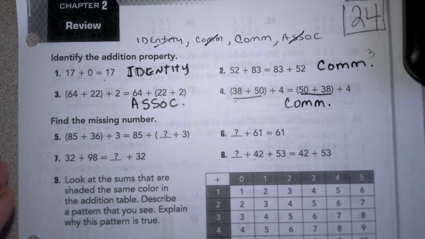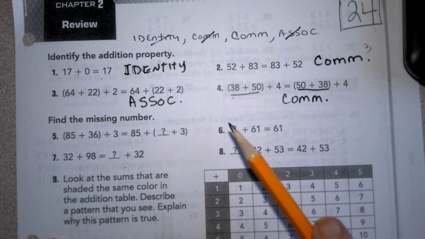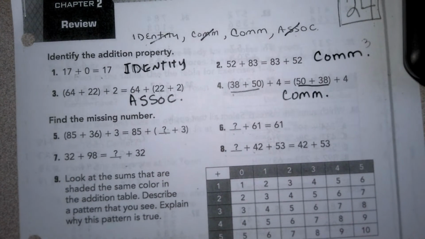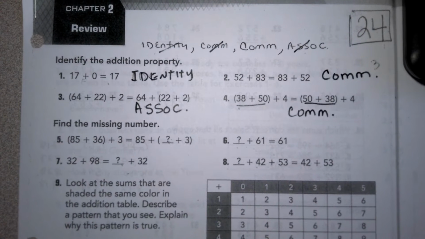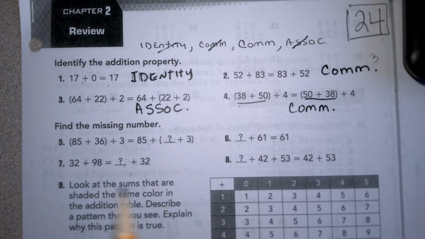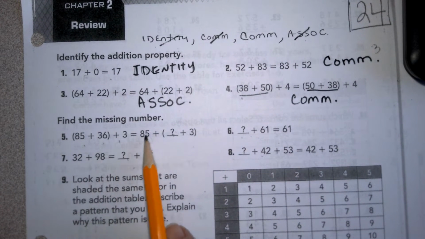Okay, that's the commutative. And then we're going to be filling out, while I'm sharpening my pencil, see if you can figure out what these numbers are right here. 5, 6, 7, and 8. 85 plus 36 is 36 plus 85 blank 3.